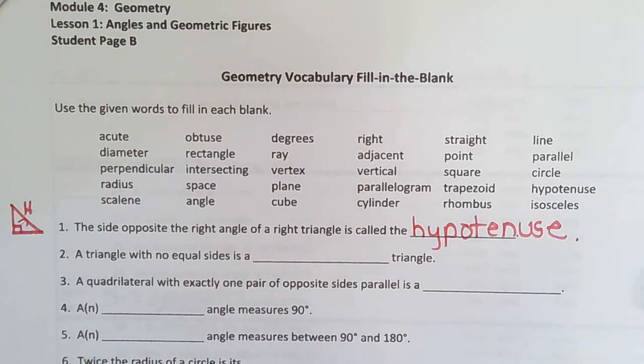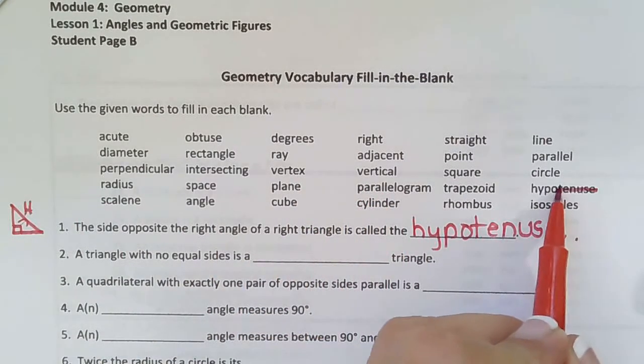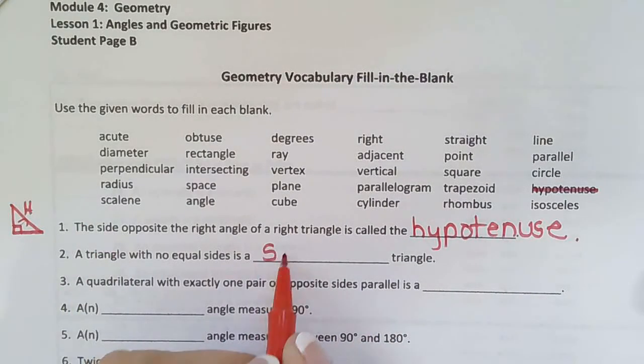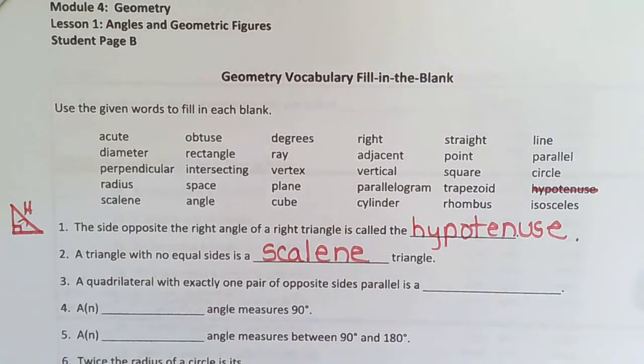A triangle with no equal sides is called a... okay, well, let's go ahead and cross out hypotenuse first. And it's called a scalene triangle. So there's scalene. And I'm not going to keep going through the glossary. You'll just have to look for these. I'm sure this one's probably on page 4 too with the right triangle. So when there's no equal sides would be maybe something like this. So this side, and this side are all different lengths. We call that a scalene triangle.